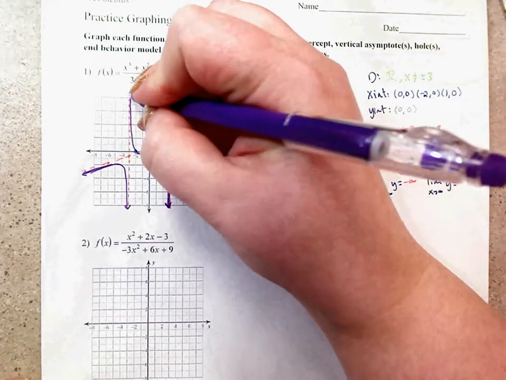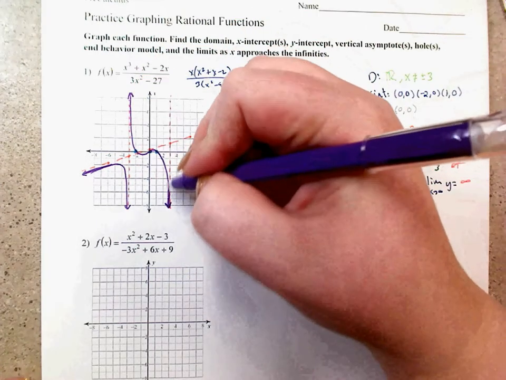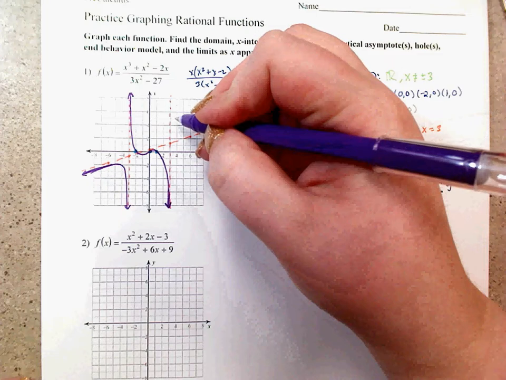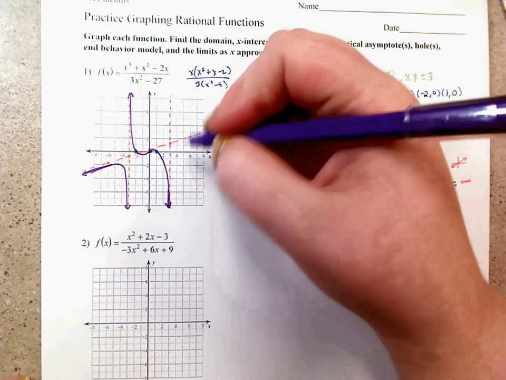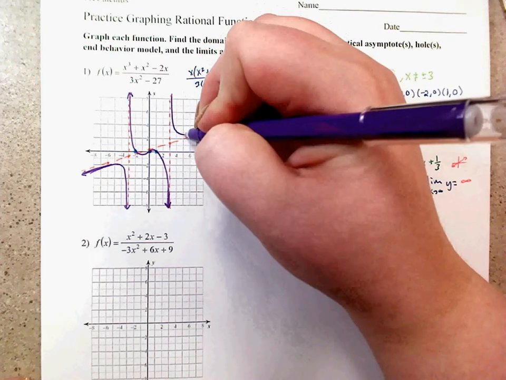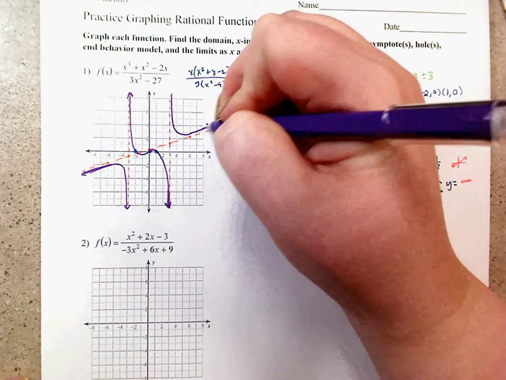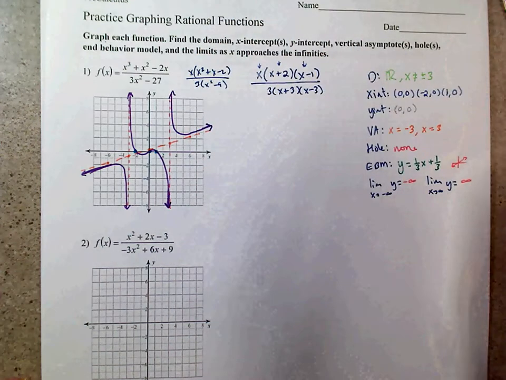And then again, no multiplicity of 2, which means if I'm down here, then I have to be up there. And also I don't have an x-intercept, so I think it's something like this. And if we were to graph that, I think you'd see something very similar. And that's good enough. Okay.